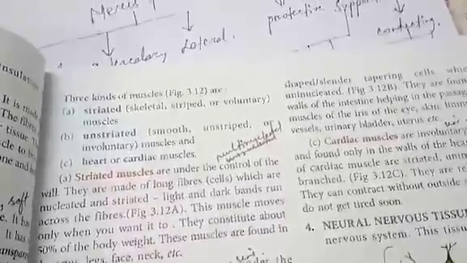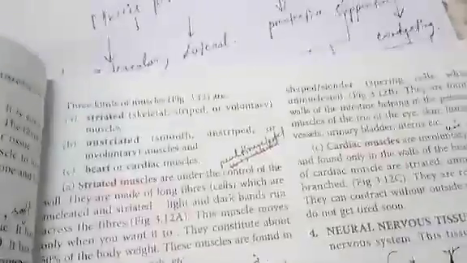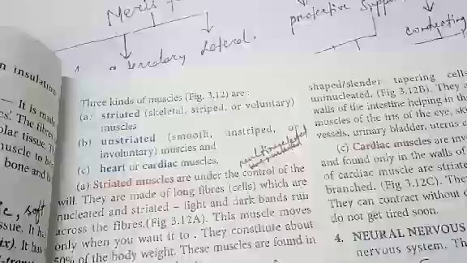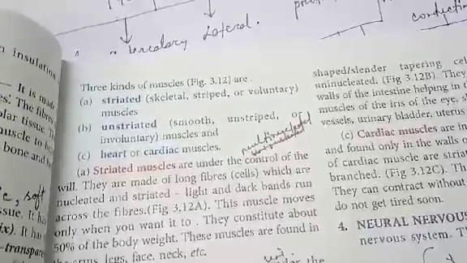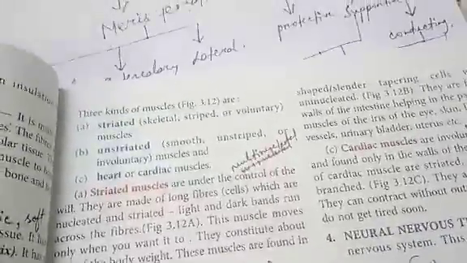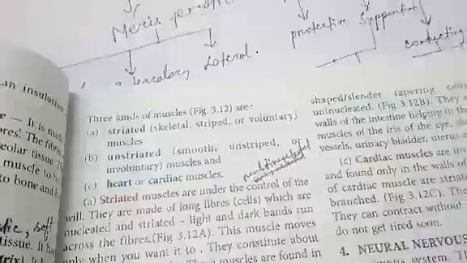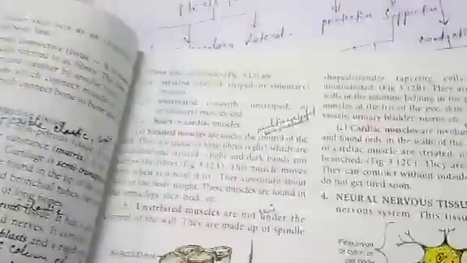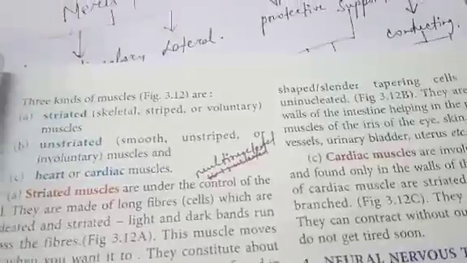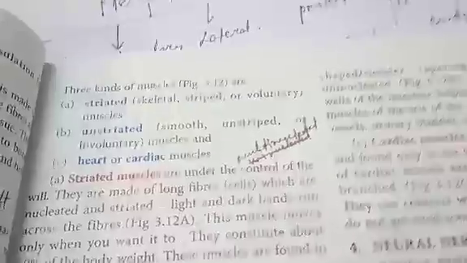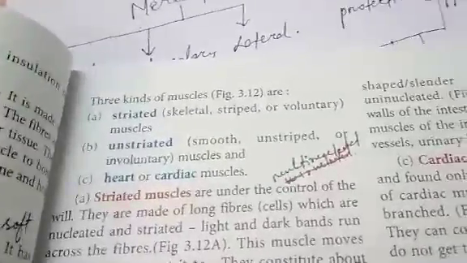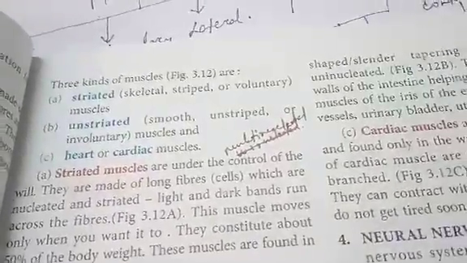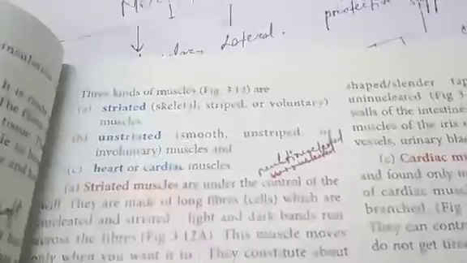And where are they located? The striated muscles are attached to the bones, so they are called skeletal. But unstriated muscles are located in our internal organs like the stomach, the intestine, the esophagus. So they are called involuntary, because their function cannot be controlled by our will. And cardiac muscles are located in the walls of the heart.